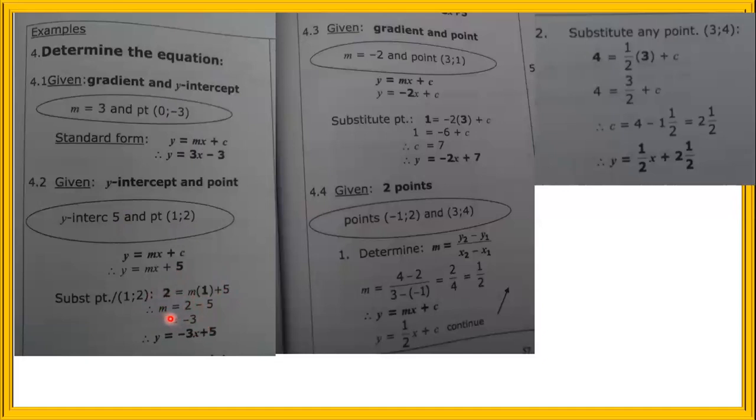So we're left with minus 3 on the right hand side. Now we have m being equal to minus 3. So we can go back to the standard form equation, and in place of m, we just put minus 3. Our equation for the straight line is y is equal to minus 3x plus 5.